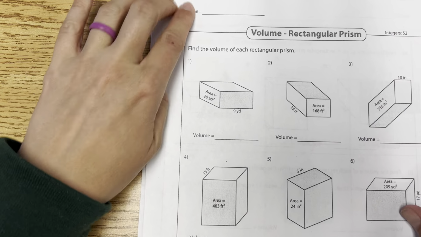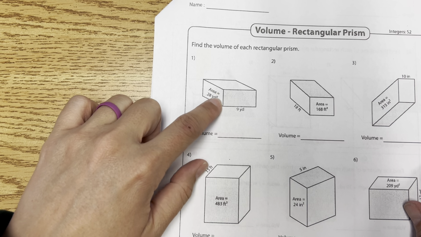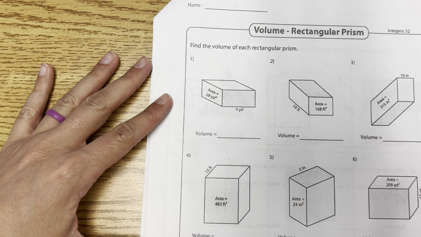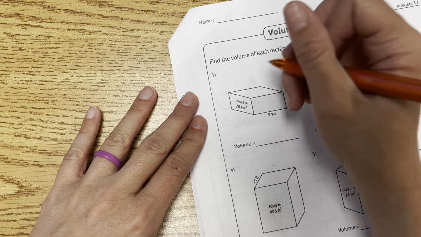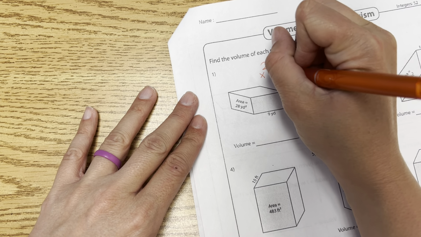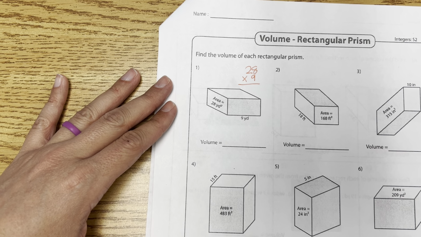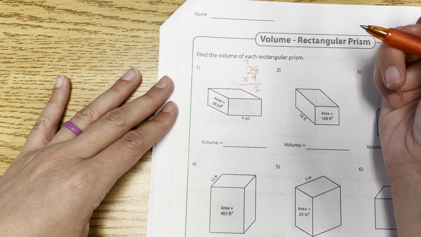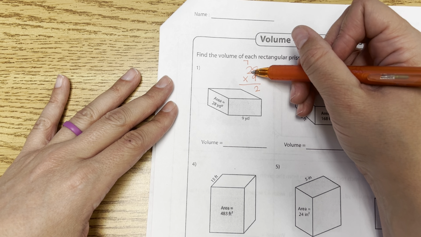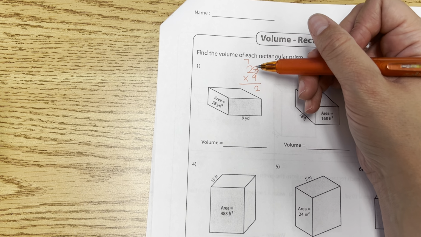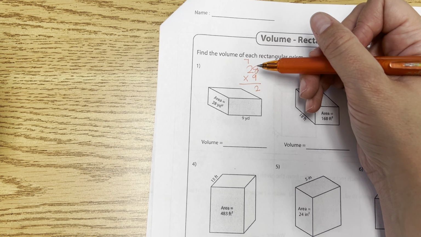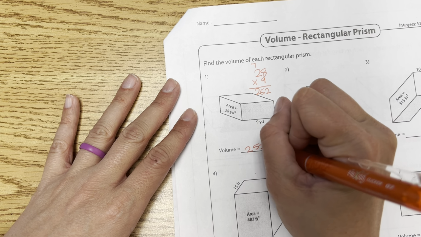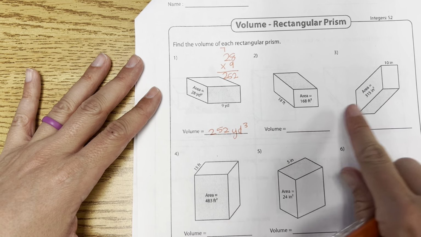Moving on, you guys are going to do this after that. So remember, when they give you the area of the base, you only have to do the area of the base times the height. Okay, so I would take 28 and multiply it by 9 for this one. 9 times 8 is 72. 9 times 2 is 18, plus 7, 25. So 252 yards cubed. So that's what you'll do on all of these.